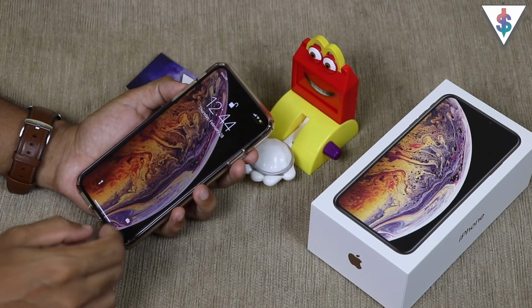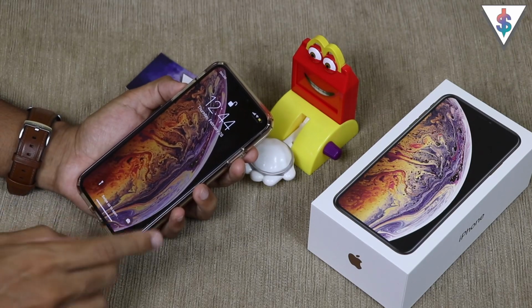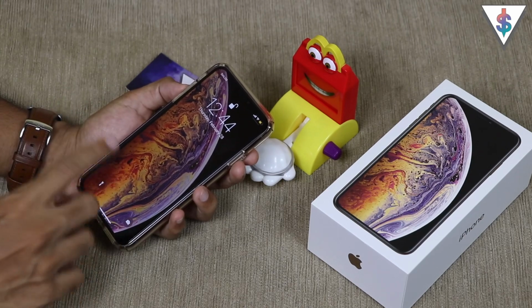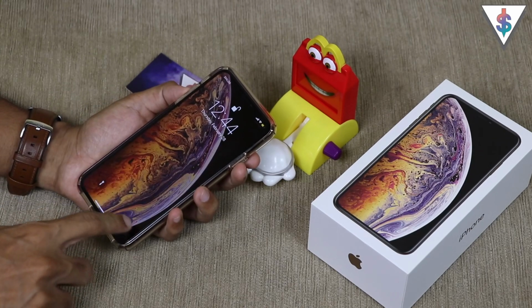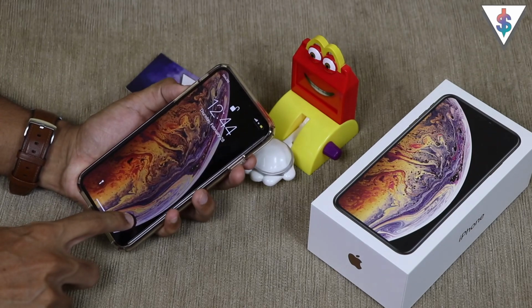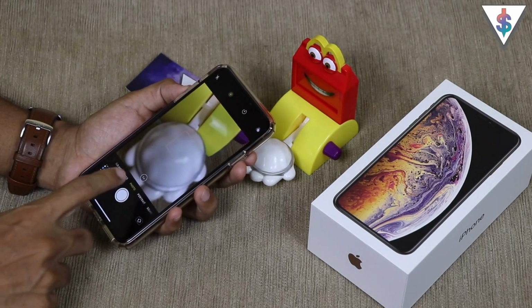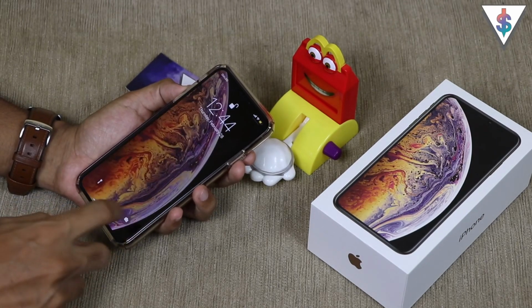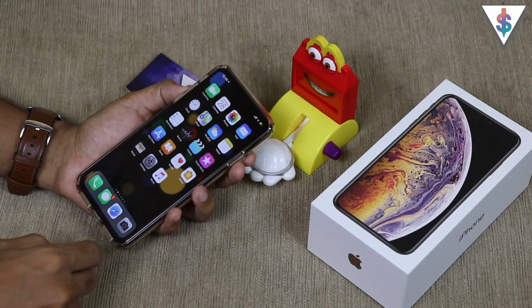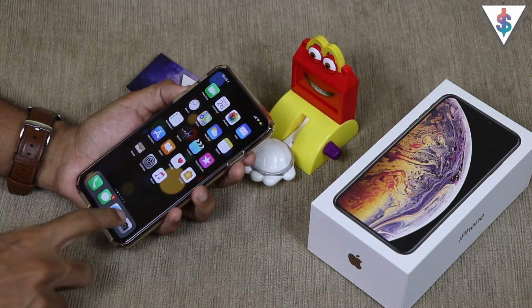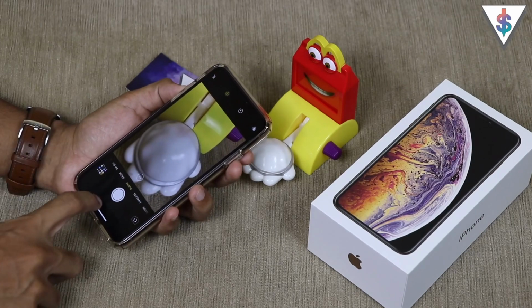Alright, so first let me show you how you can access the camera. So there are two ways that you can open up the camera. First off, from the lock screen, you can go ahead and use 3D touch to press and hold on the camera icon and the camera will open up, or else you can unlock the device and then from the camera icon you can open up the camera as well.